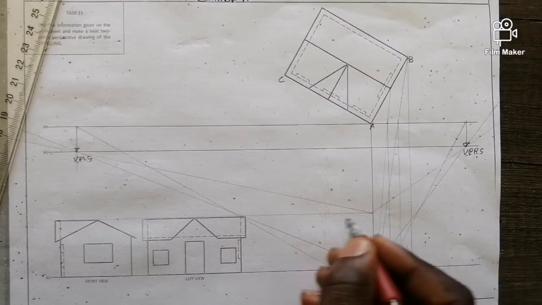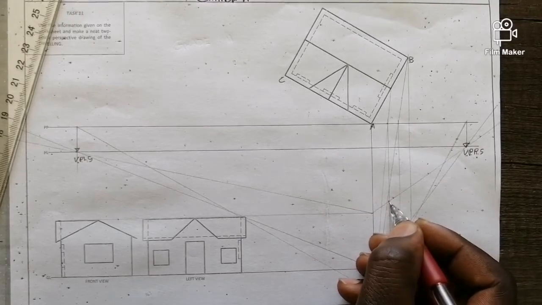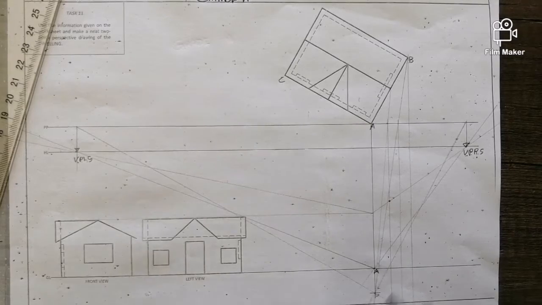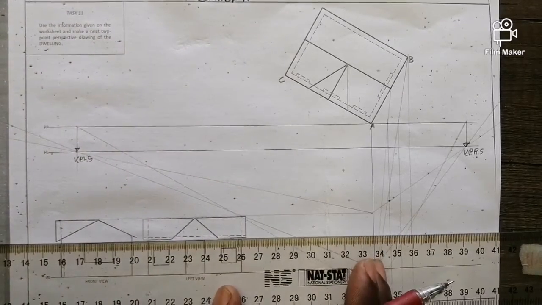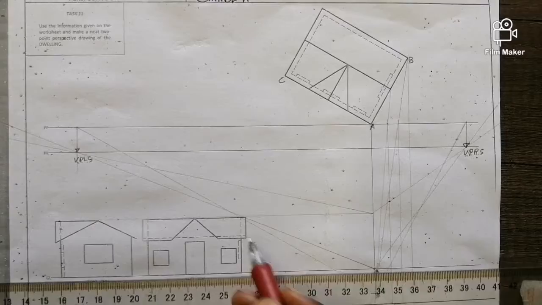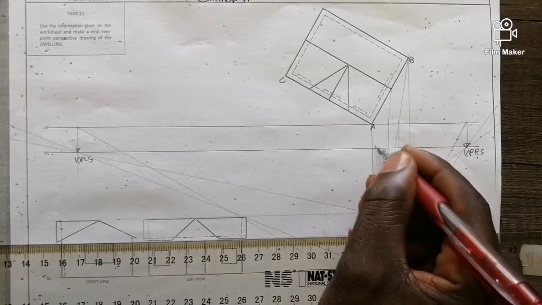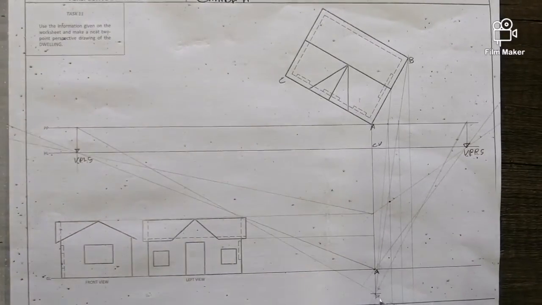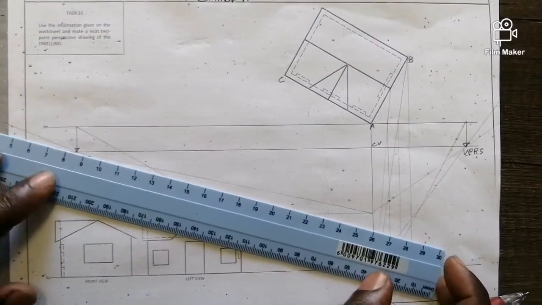So from here, that goes intersecting with that one. So there we've got a point there, and then go from here going down, take this to center. Actually this is CV, center vision stationary point line. Then you take it to vanishing point of your left hand side.